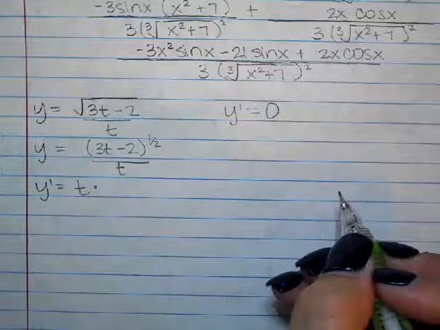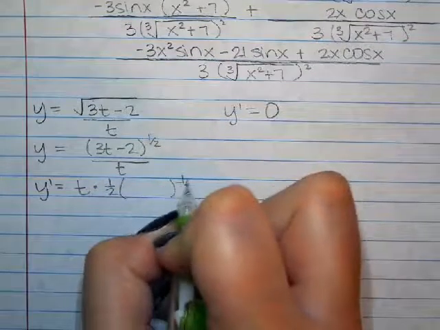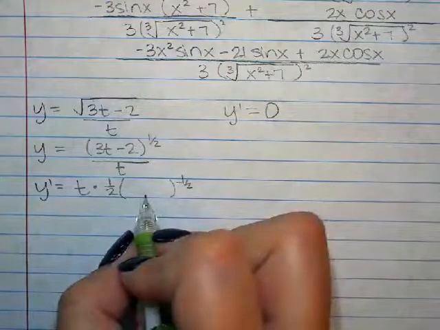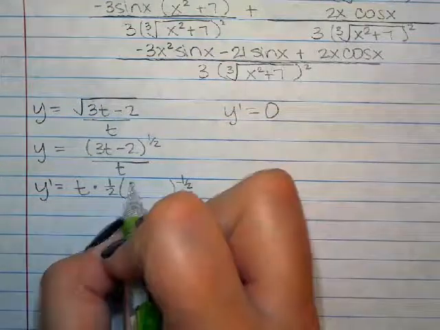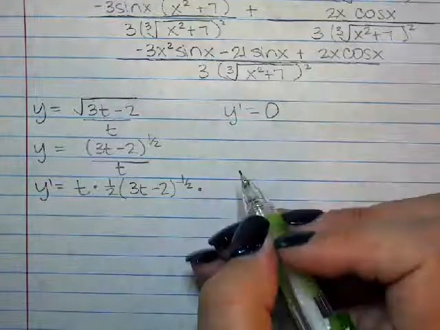3t minus 2. Helen, leave us alone. Times. We thought it was another Helen Keller. We've had Helen Kellers up and down the hall, period, yeah.